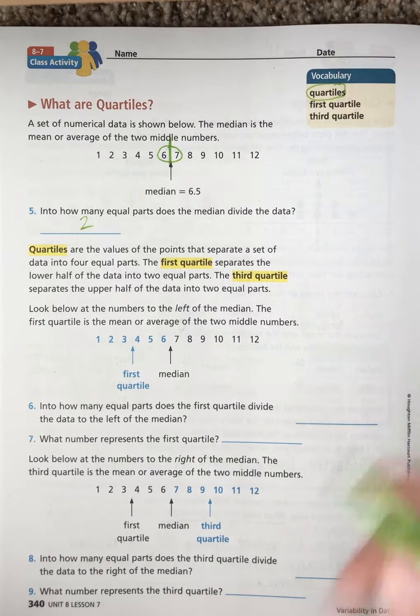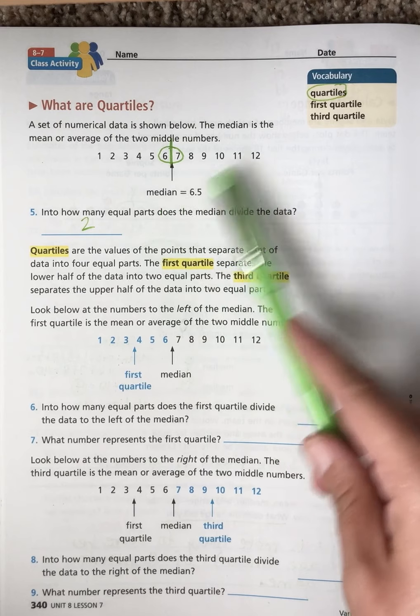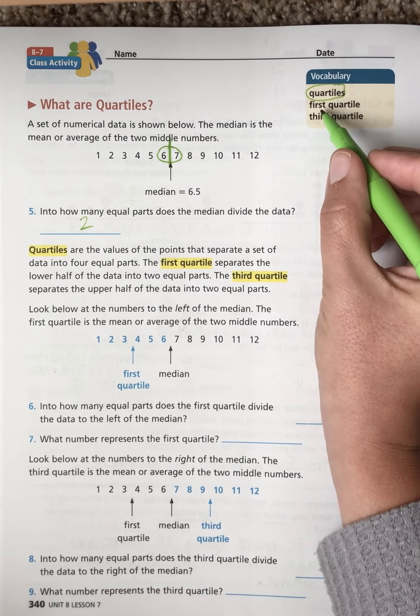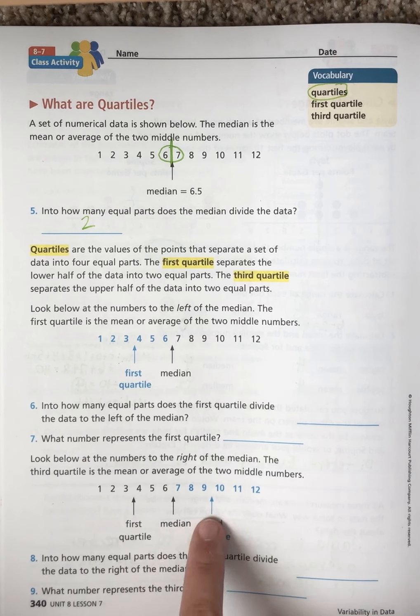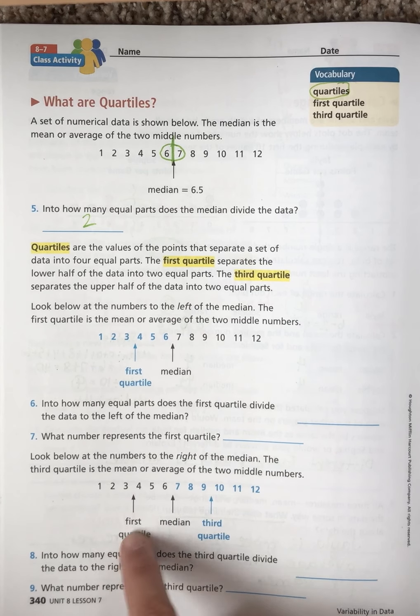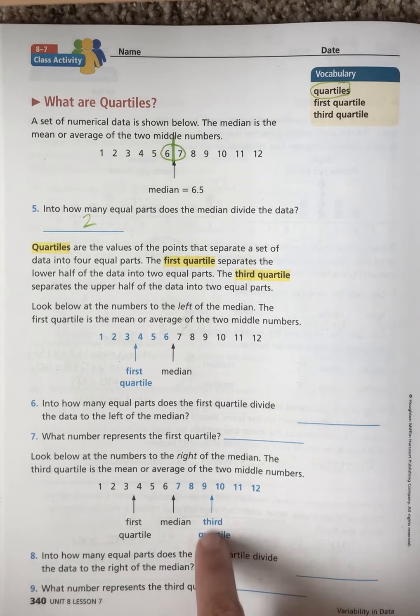And we're going to learn that there's a first quartile and a third quartile. There is not a second quartile, okay? That's called the median. They don't really call it the second quartile, but if you're wondering what happened to the second one, it's because the second point in your data is your median. You'll see that right here on this example. You have your first quartile, your median is kind of your second one, and then your third quartile.